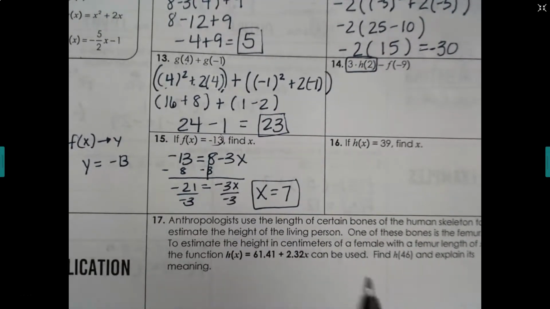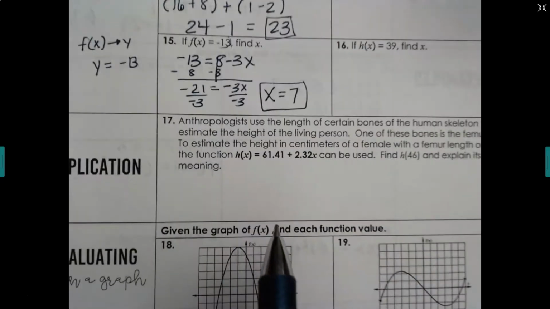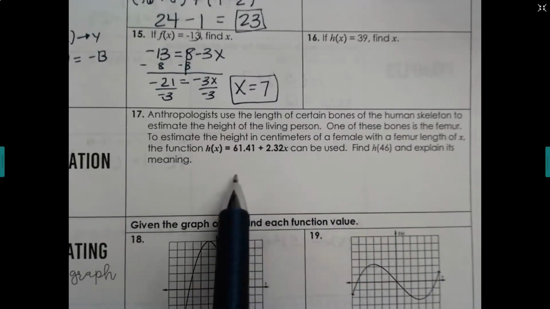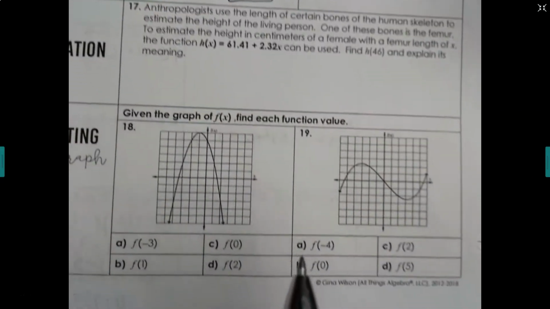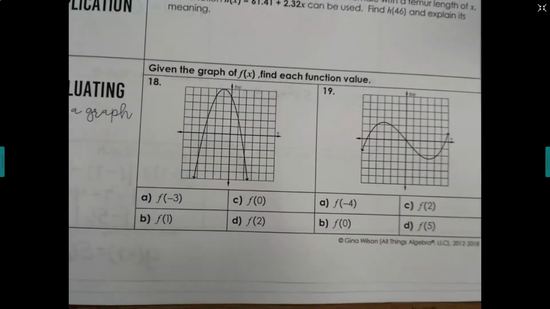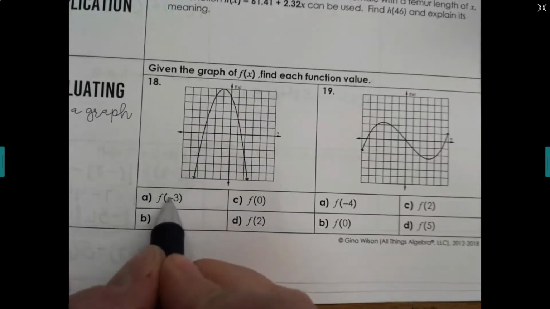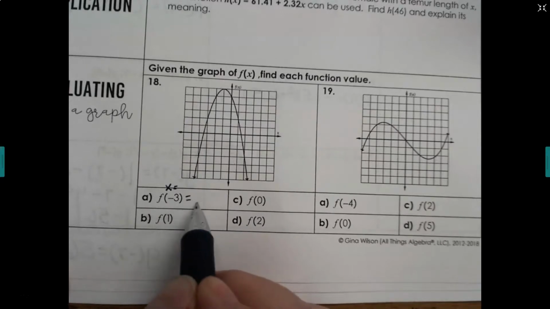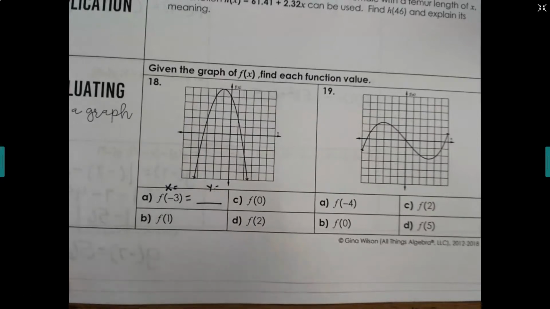All right, the application, when you read through it, it asks for h of 46. That literally just means plug 46 in for the x. So I think you can do that one. And these last ones with the graph. So remember at the very beginning where I said this x inside the parentheses is what your x equals, and the whole thing equals what y is.